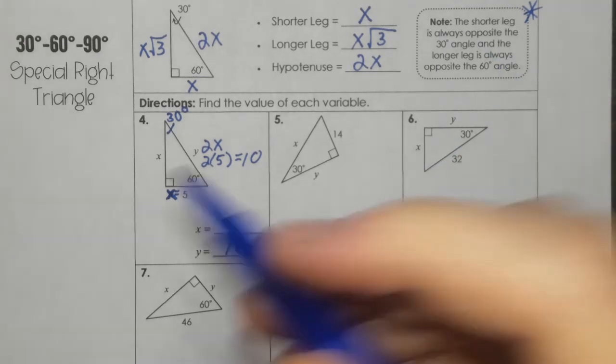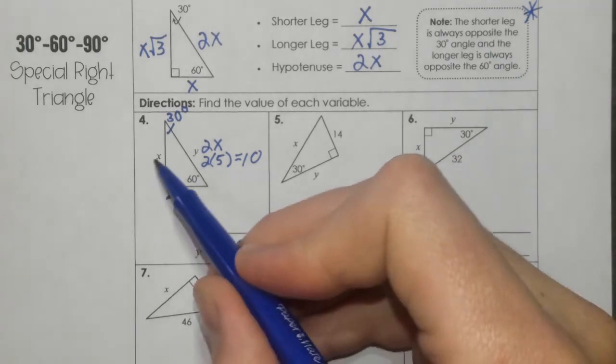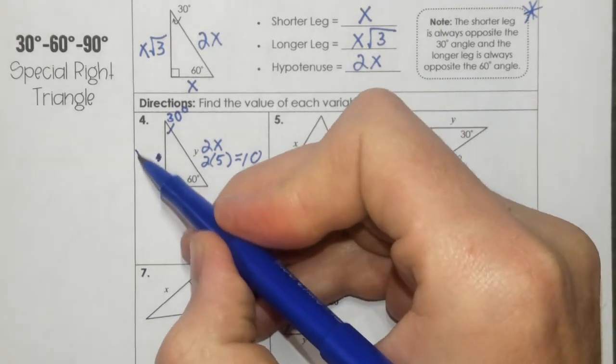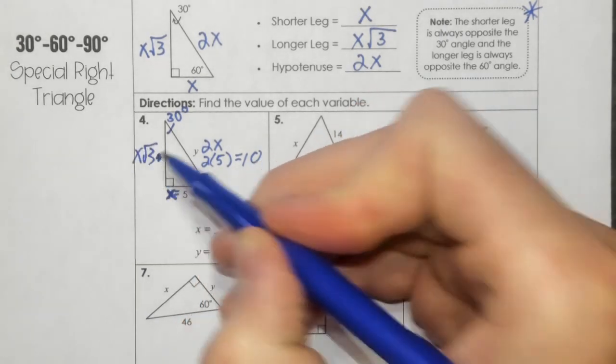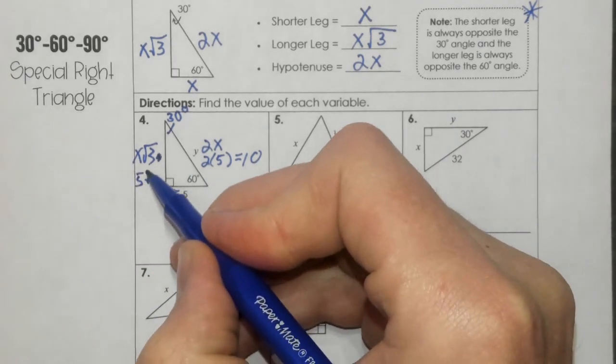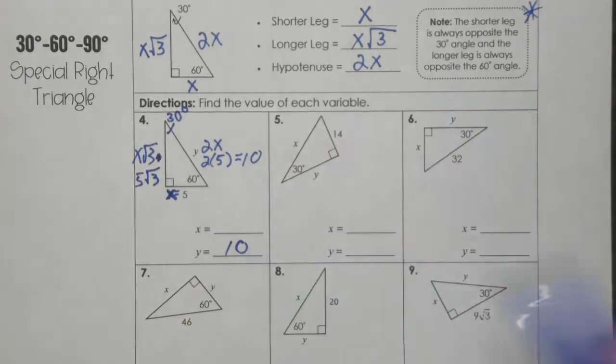Okay. Now, I know this says x. Don't worry about that. This is the long side. We're going to call it x times the square root of 3. And I've already said that x is 5. So this one would be 5 times the square root of 3.